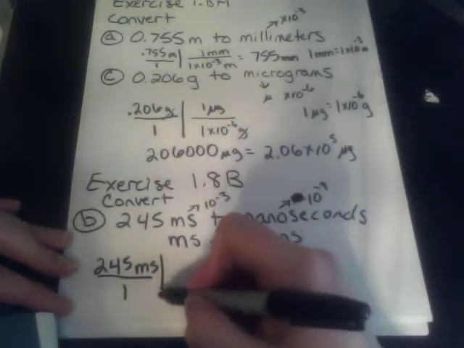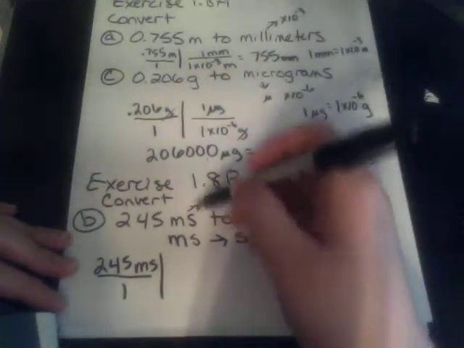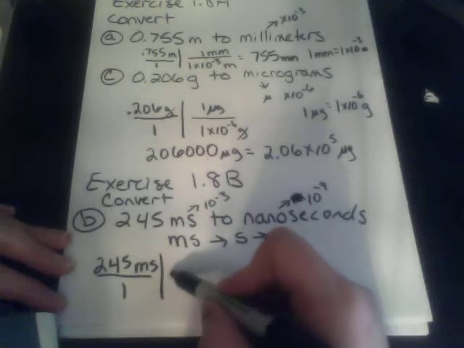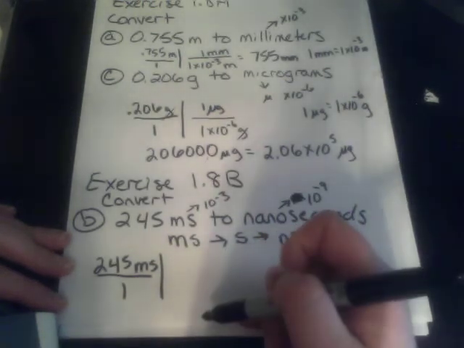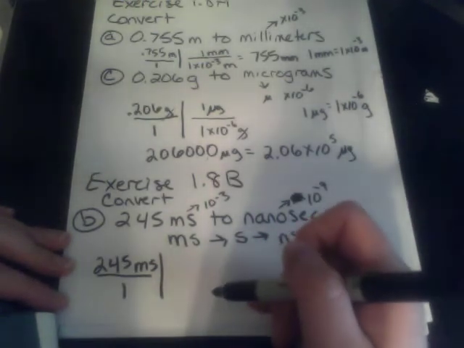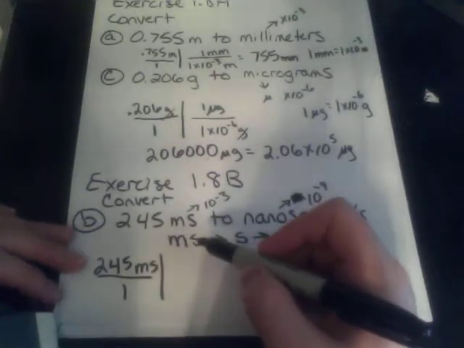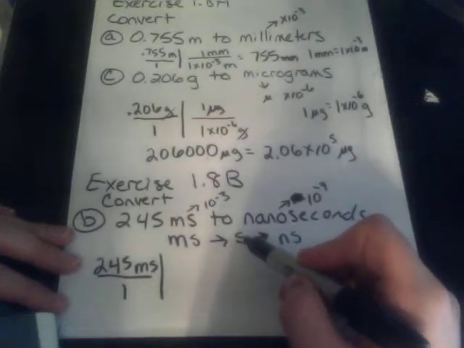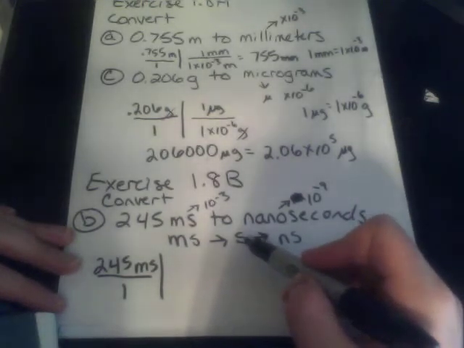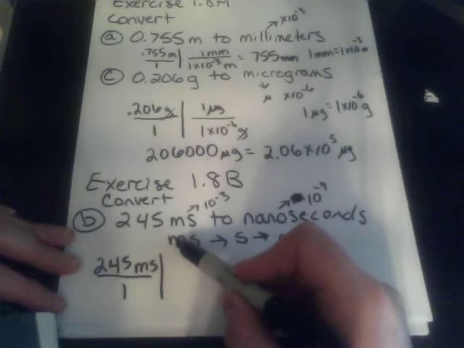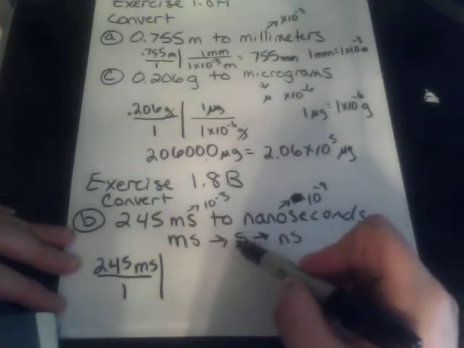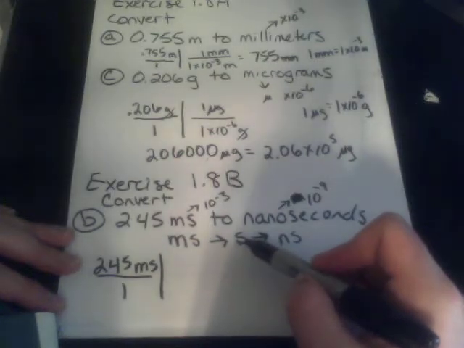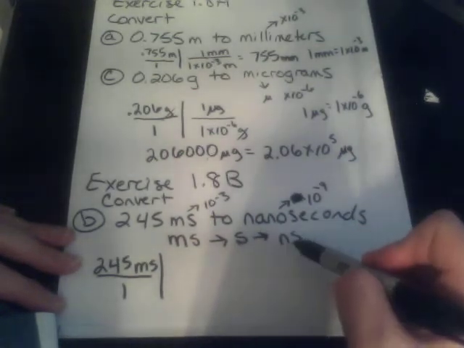And remember, I do this, that's just my habit. You could put parentheses, or you could put a big multiplication sign like they do in the book. Represent it however you'd like to. It's the same thing. So I need to convert milliseconds to seconds first. This is what the book calls converting it to your base unit. So I'm going to take milliseconds to seconds, the base unit. It's called the base unit because it doesn't have an exponent, right? And then I'm going to convert it to nanoseconds.